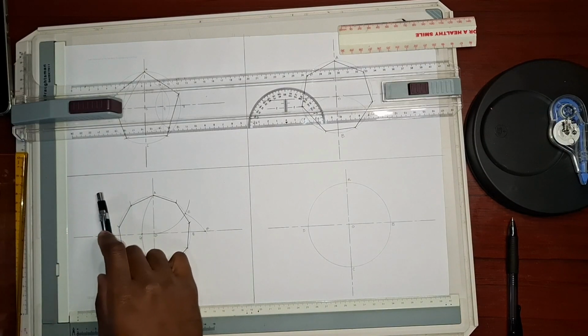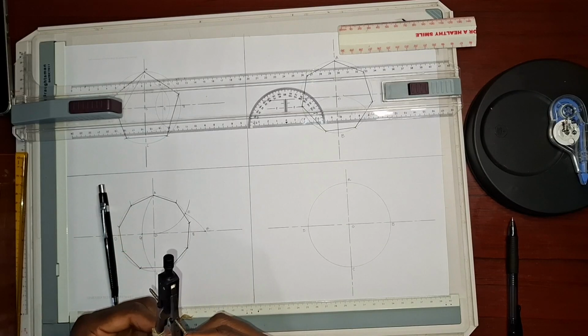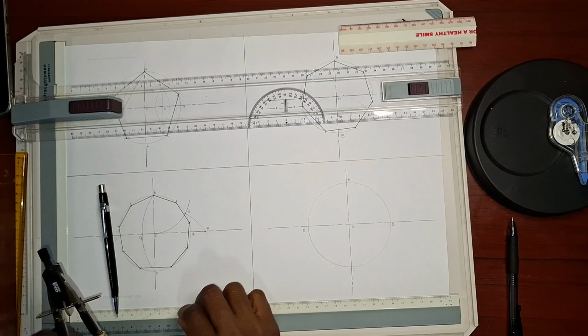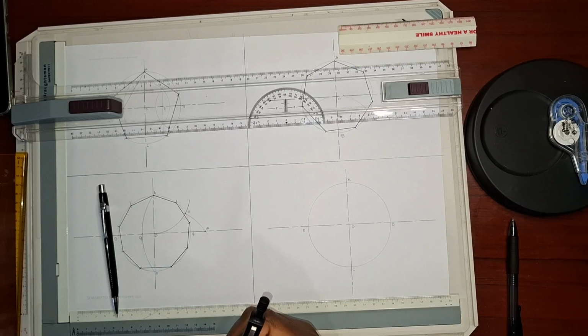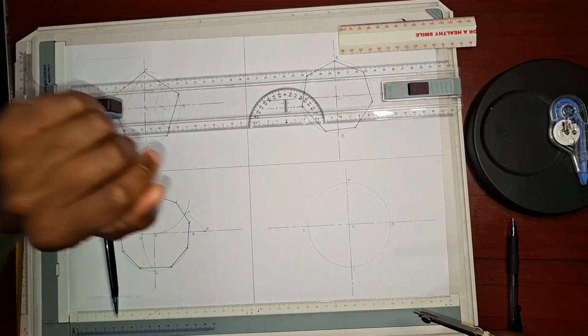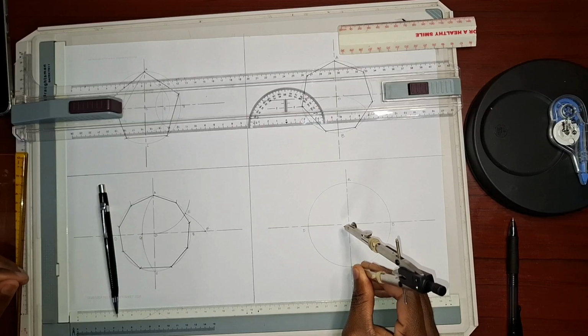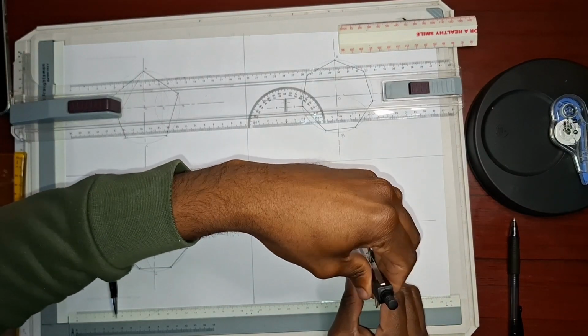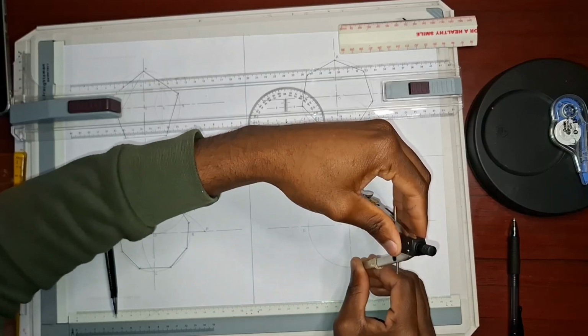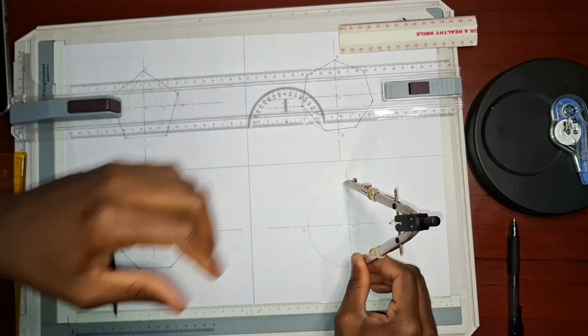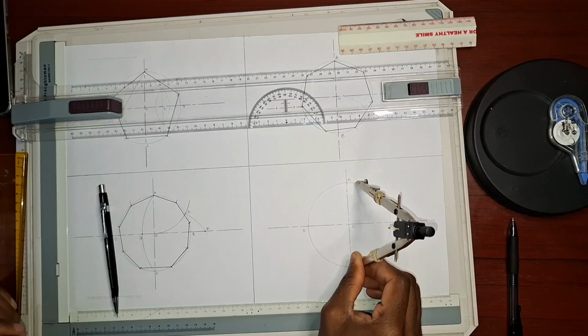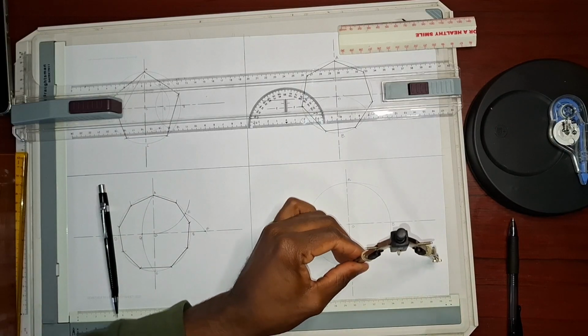Now your step number 1. This one is gonna get a little bit complicated. Just pay enough attention on this one. Okay. Step number 1 on this one. You are going to take your compass, you place it at C, right? That's step number 1. You extend that compass to A, yeah, like this. And then you draw an arc.